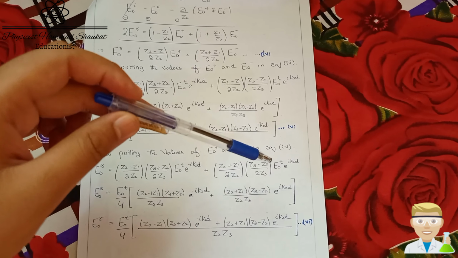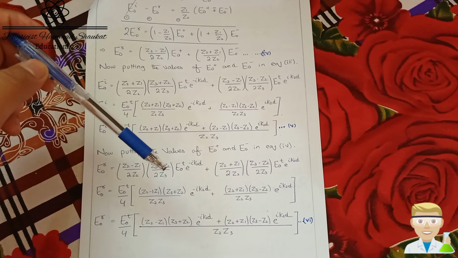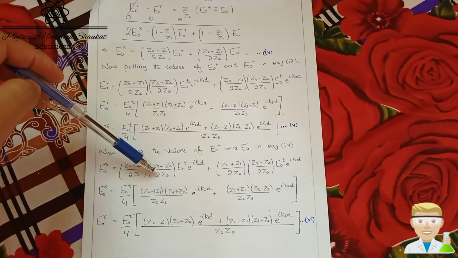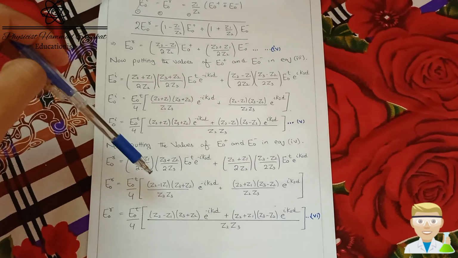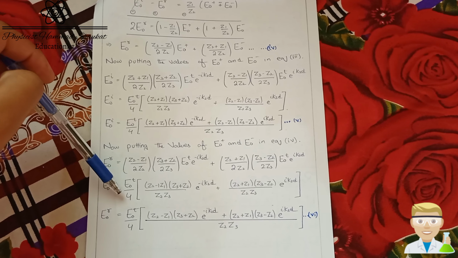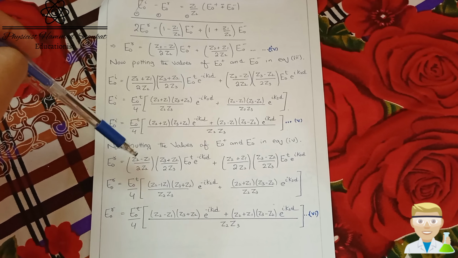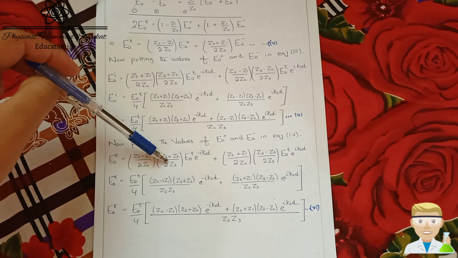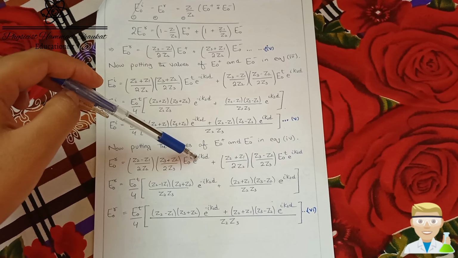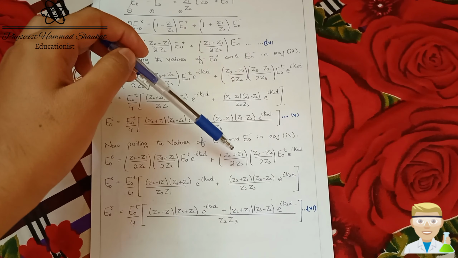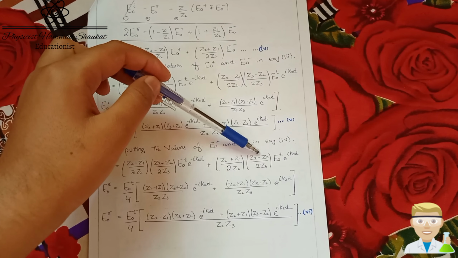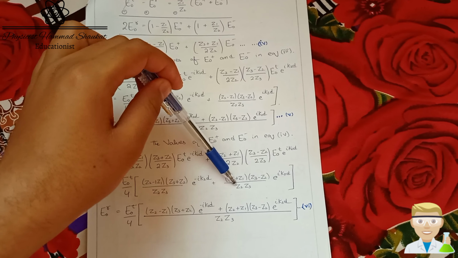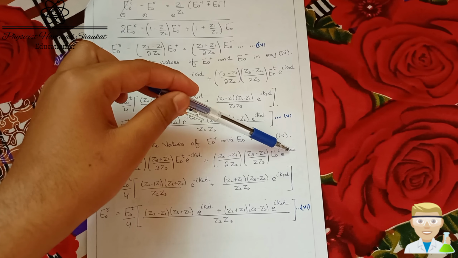Here I substituted. Now again here is E naught t and here is E naught t, common, and in the denominator 2 multiplied by 2 is 4, and we have to take that common from the denominator. So E naught t divided by 4 is common, so you will only be left with this multiplied by this and z2 multiplied by z3 in the denominator. Similarly e power minus iota k to d as it is, and z2 plus z1 multiplied by z3 minus z2 divided by z2 multiplied by z3 in the denominator. Here also e power plus iota k to d.